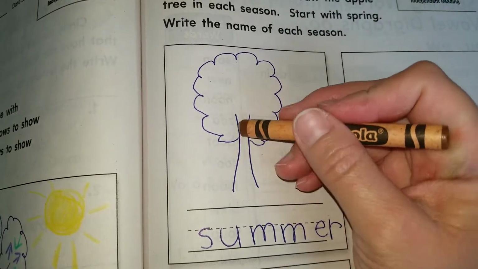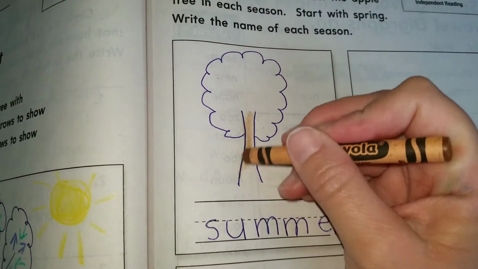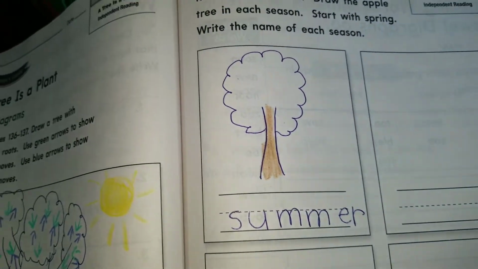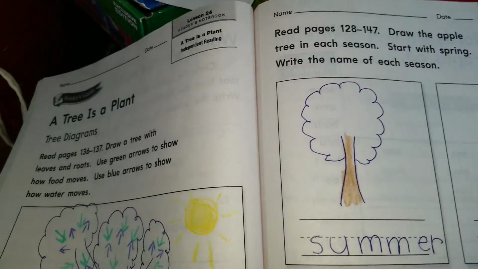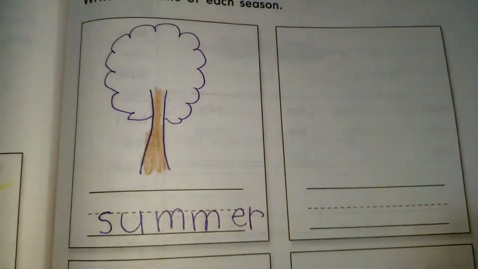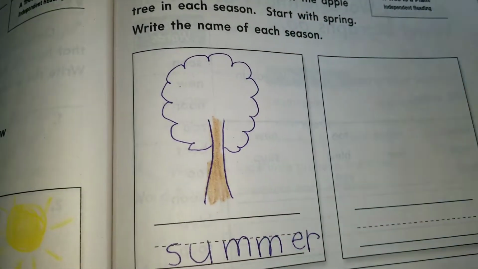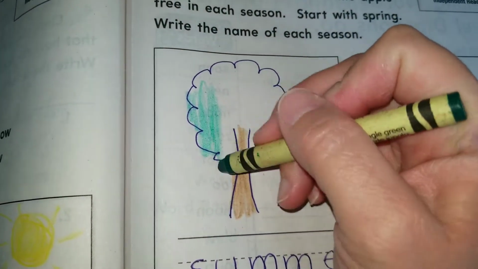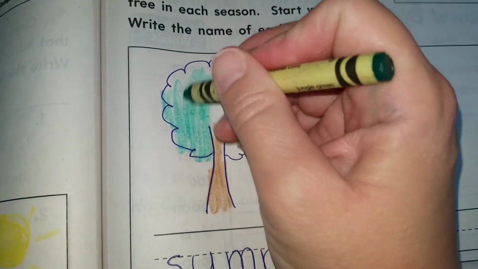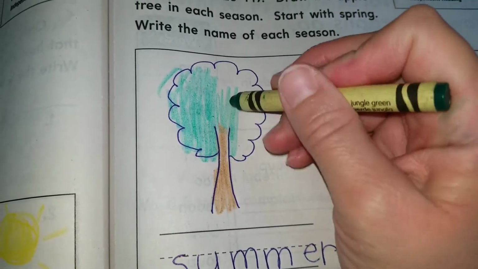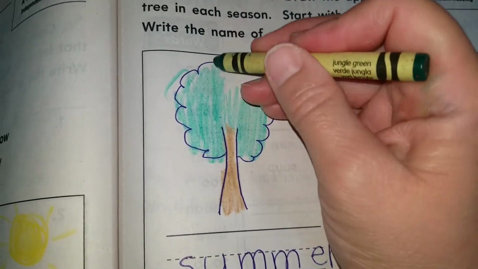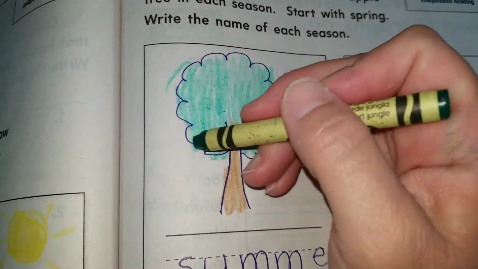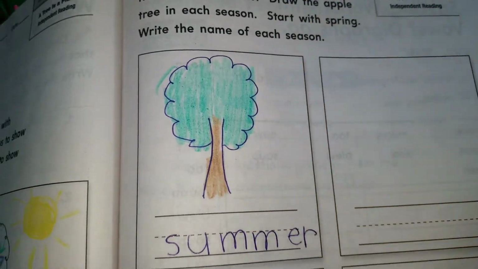So during summer, boys and girls, it rains a lot. So it's a good time for the tree to grow and become taller. And also, where's my green crayon? Okay, I just found it. Sorry about that. It's a good time for a bunch of leaves to grow in branches also. So this is our first tree, our tree in summer. Does it have apples yet? No. Summer is not apple time. Not yet. But it will be soon, because I'm going to show you the next season.